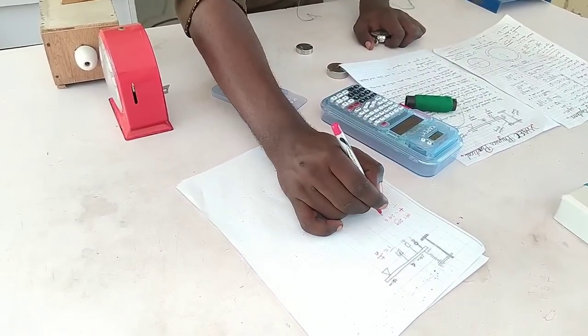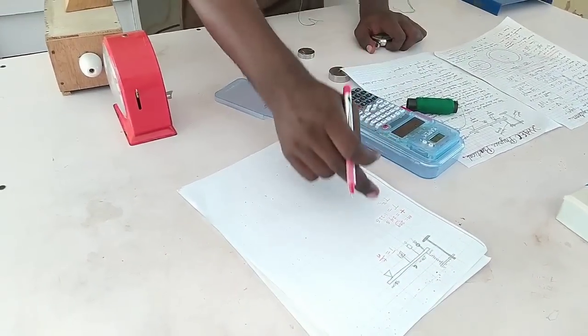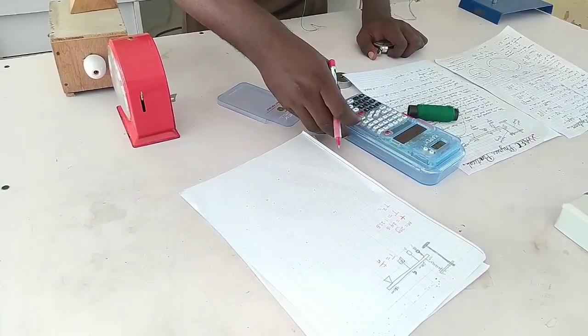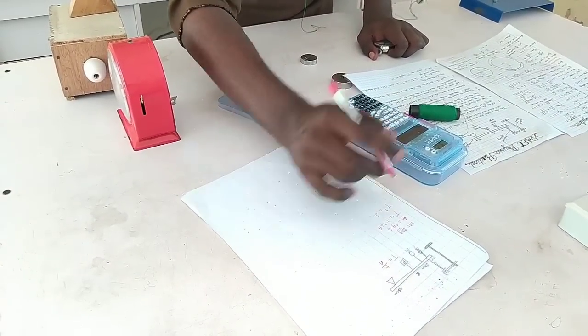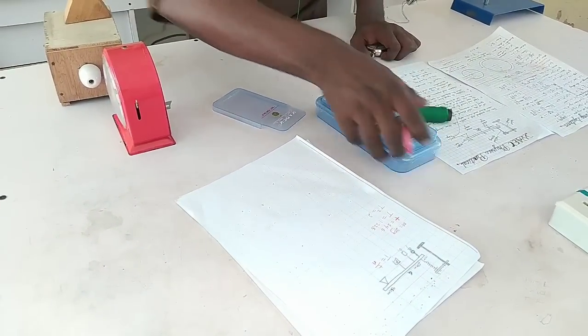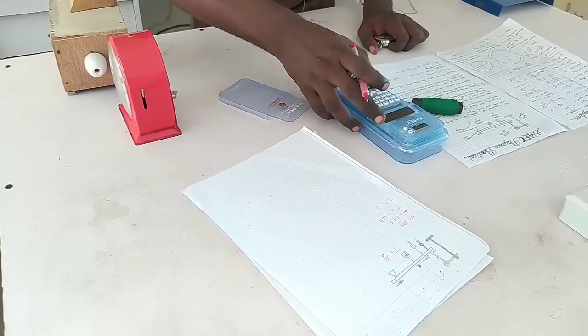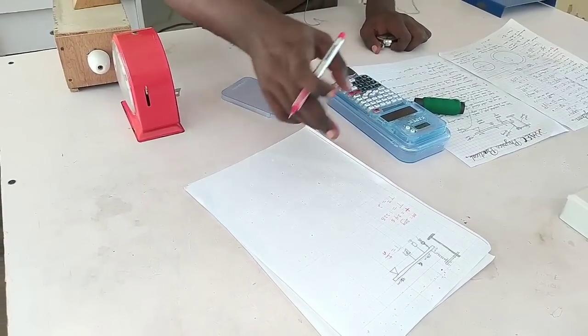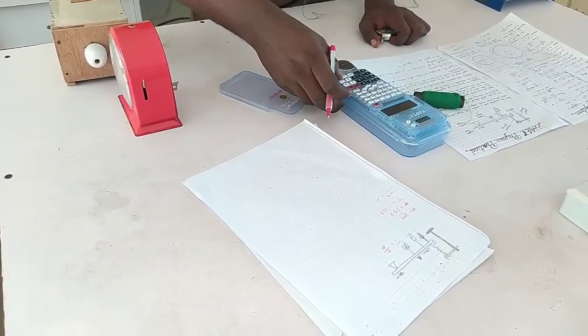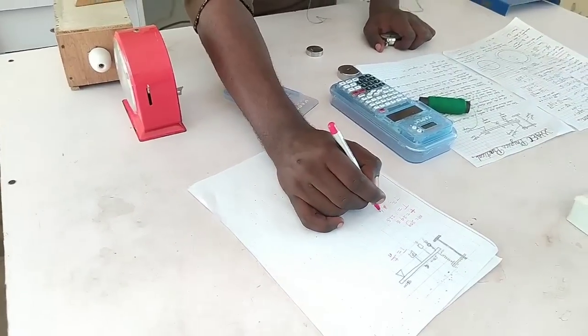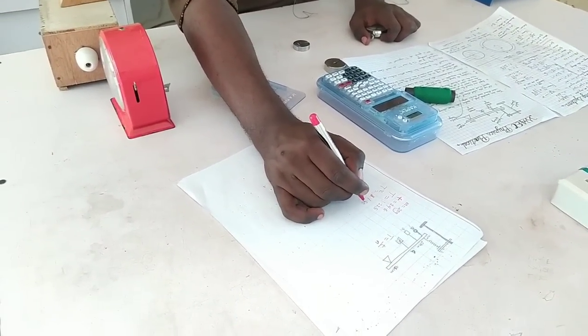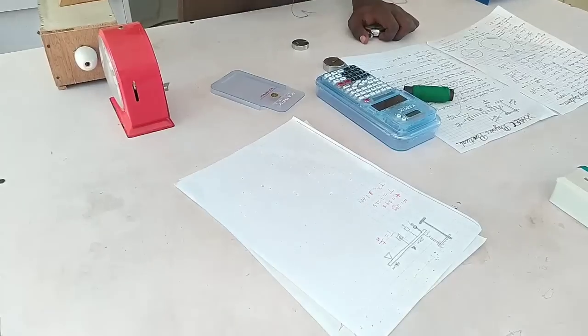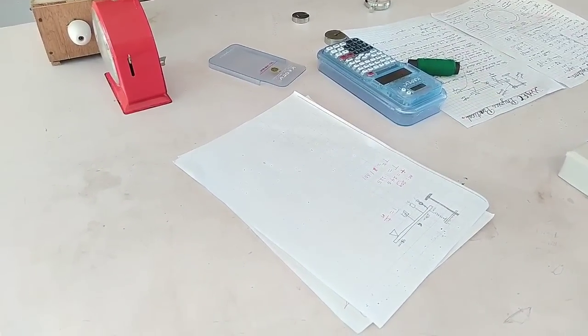That gives 1.225. Then square this value. 1.225 squared gives 1.501. I see it now. So we move to the next one.